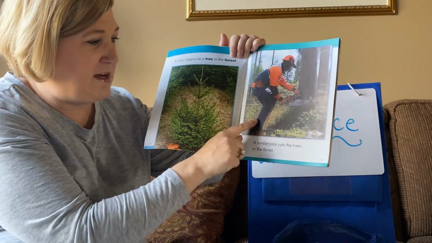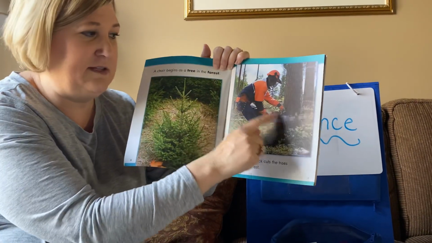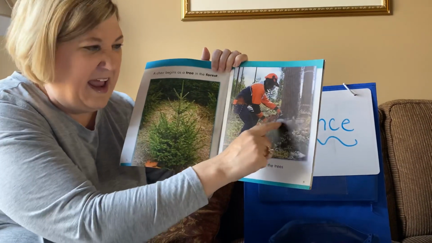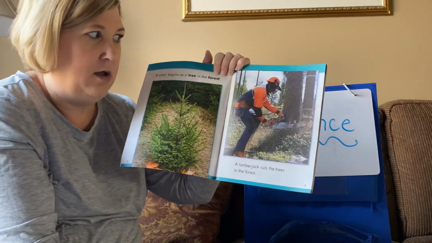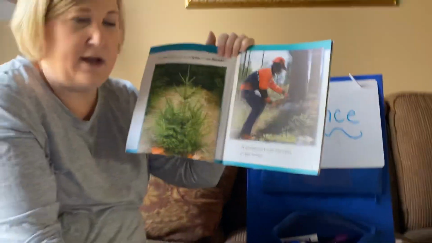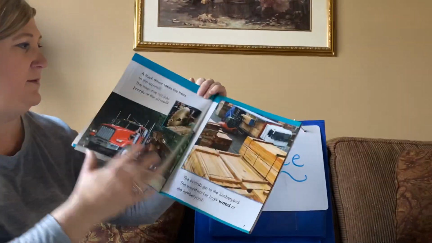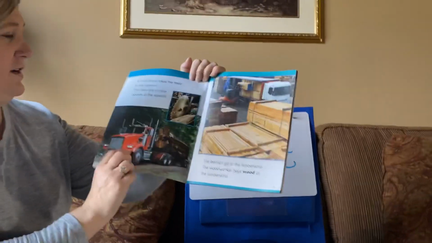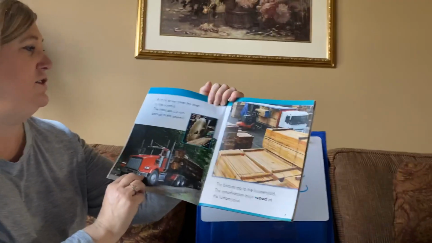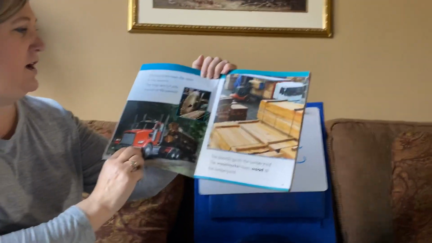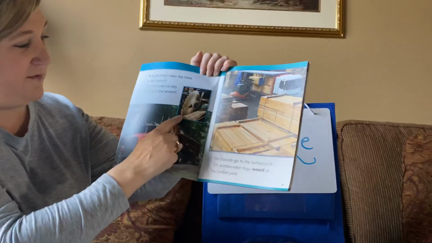A lumberjack cuts the trees in the forest. That's his job. He has this big saw and he cuts down these trees. Oh, he has to be very careful to do that. Those trees are so big. A truck driver takes the trees to the sawmill. The trees are cut into boards at the sawmill. Very sharp saw.